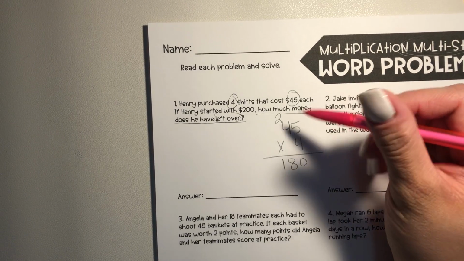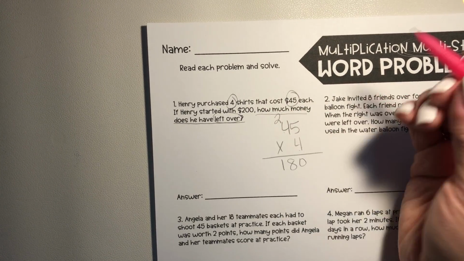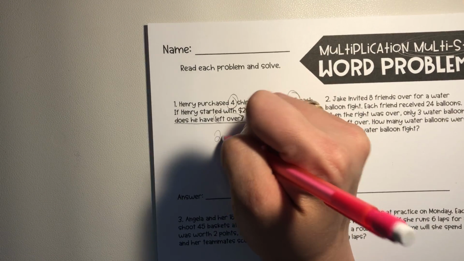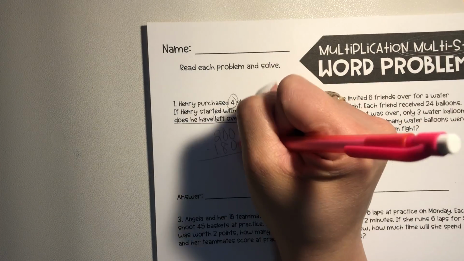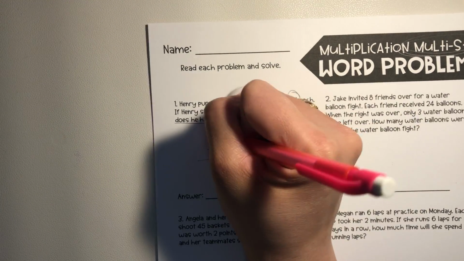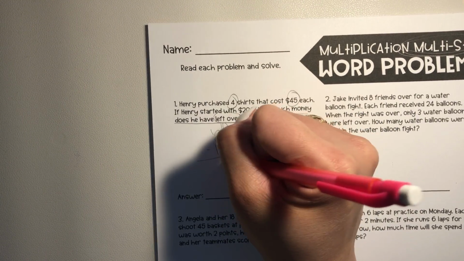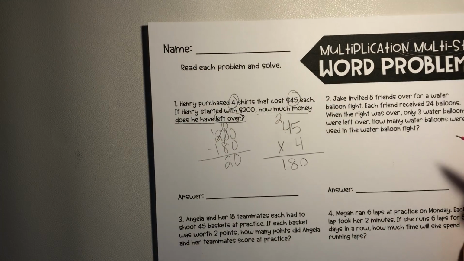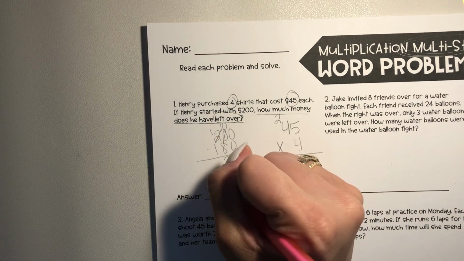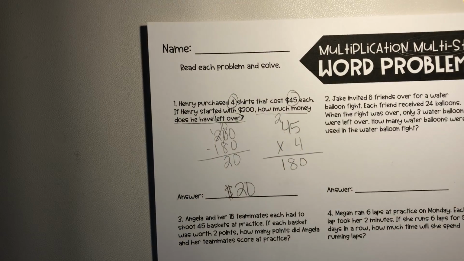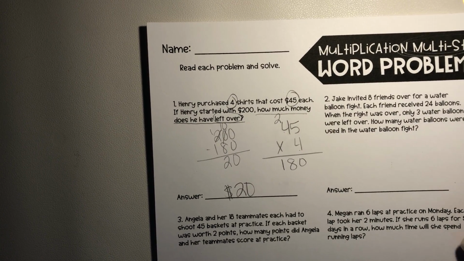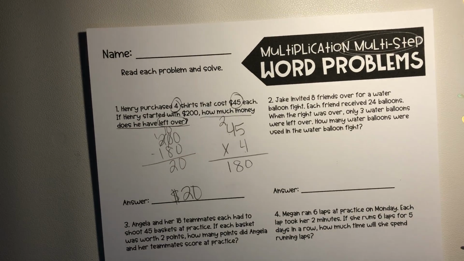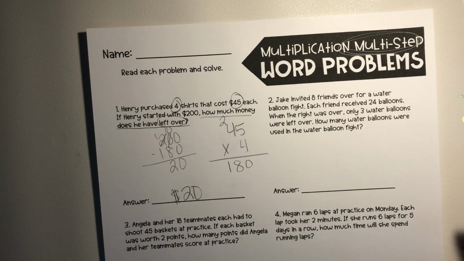He started with $200. They're asking me, what is his change going to be? How much is he going to have left over? So now I'm going to subtract, which we could probably do in our heads, but I'm going to do it on here. 0, I'm going to borrow. This turns into a 2. That cancels each other out. So he's going to have $20 left over. And there's your multi-step.